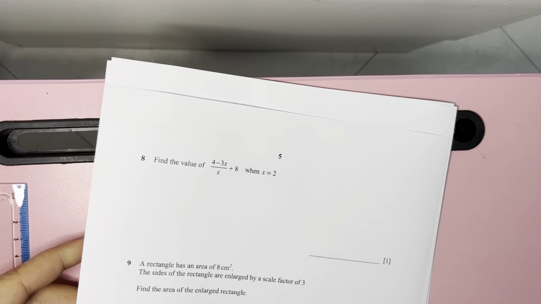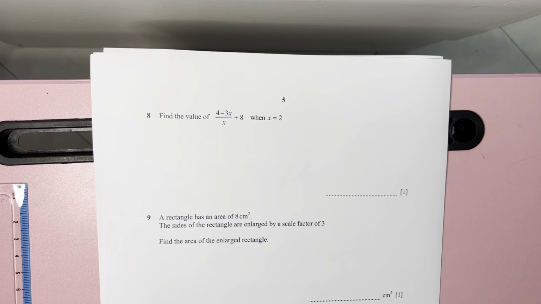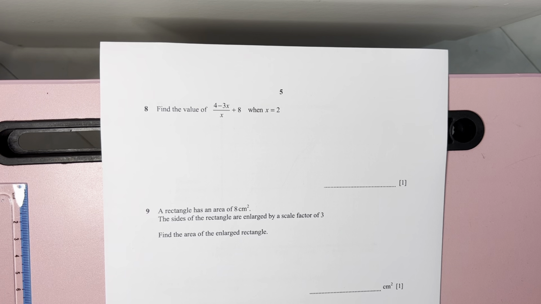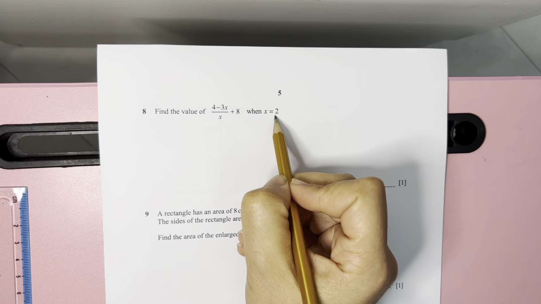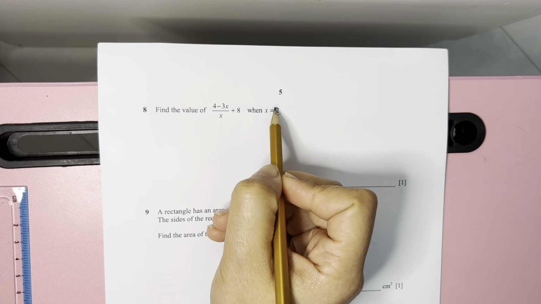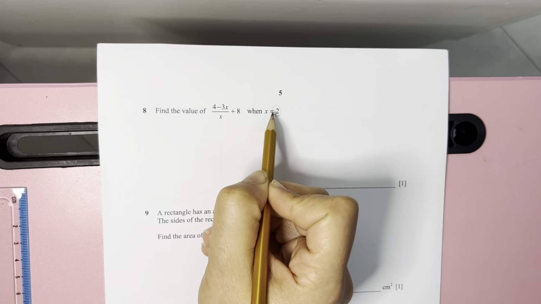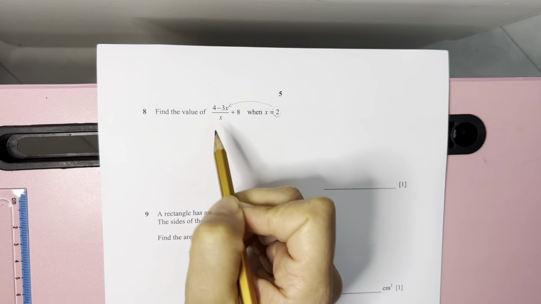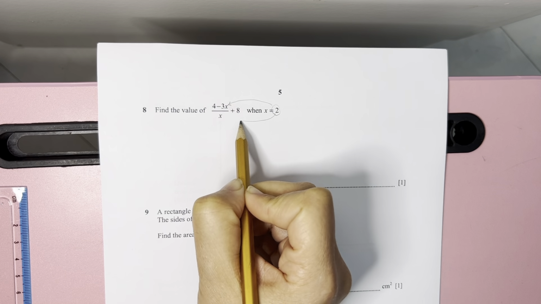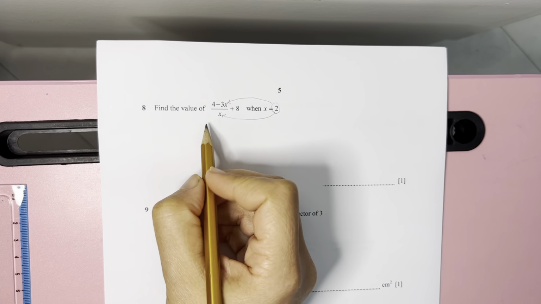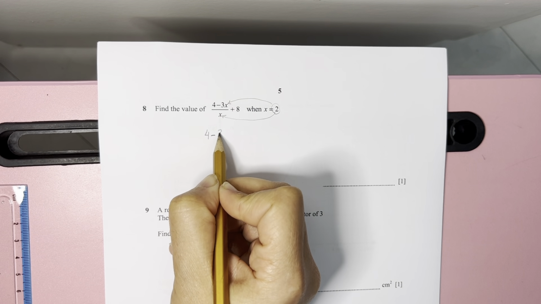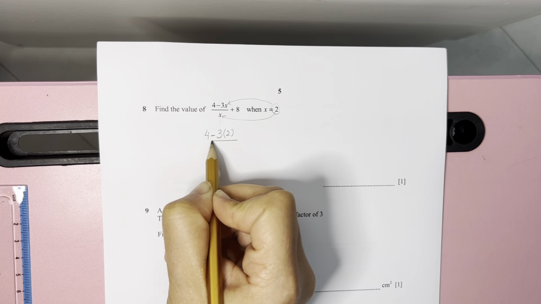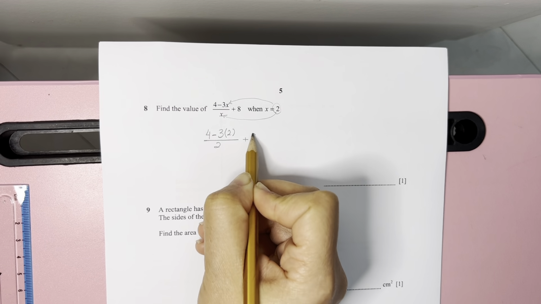Okay, here. Find the value of 4 minus 3x over x plus 8 when x equals 2. What is the meaning of when x equals 2? It means remove each x in this expression and put 2 instead of it. Substitute with 2. So I'm going to remove x and put 2 instead. Let's write it: 4 minus 3 multiplied by 2 over 2 plus 8.